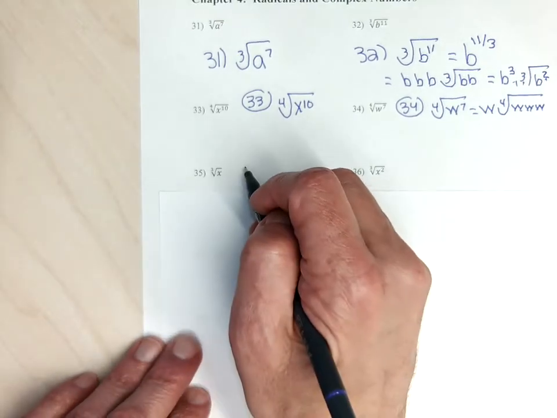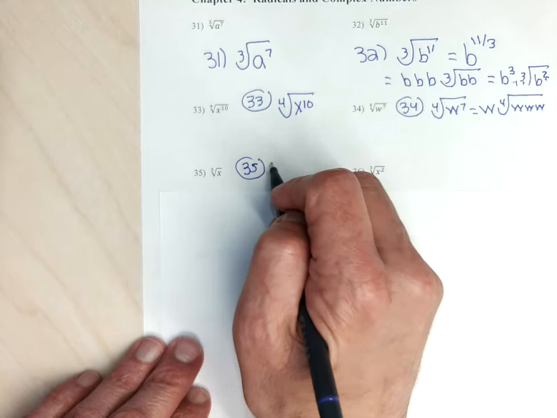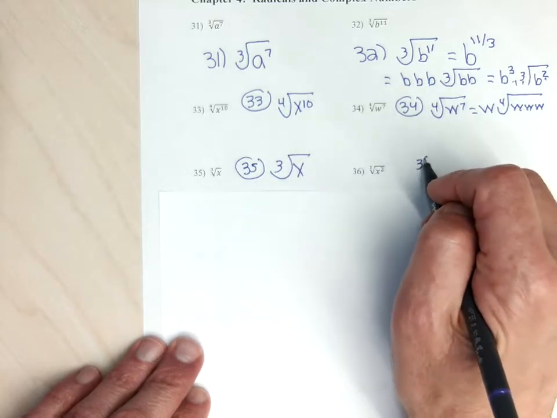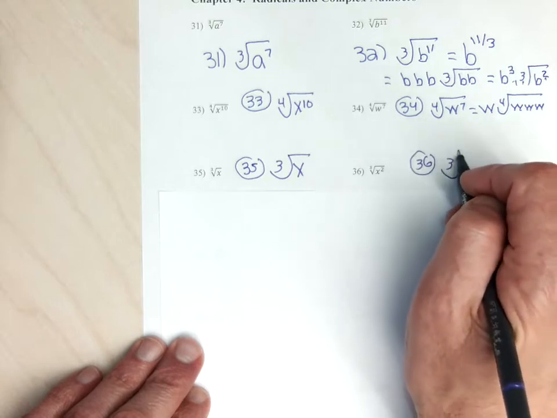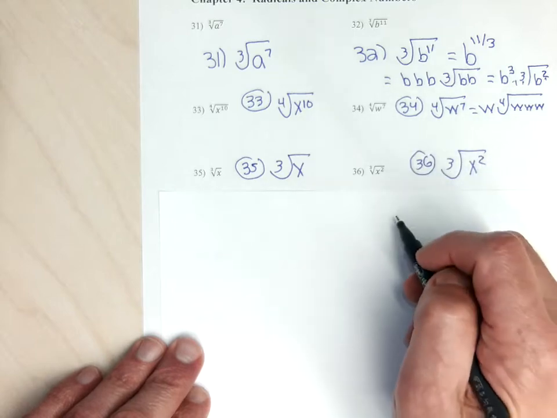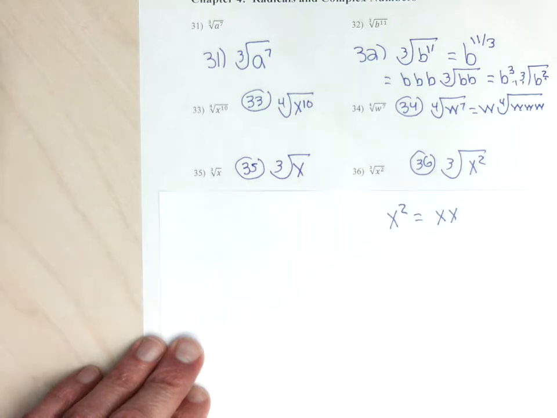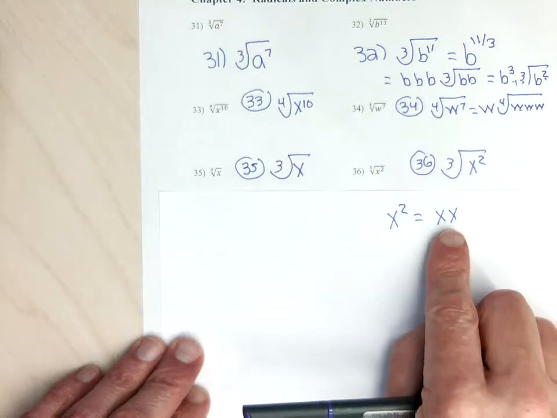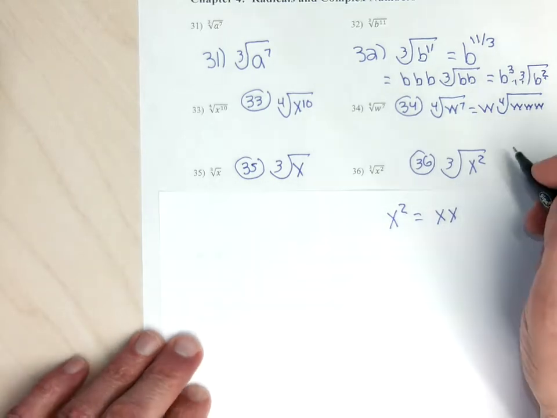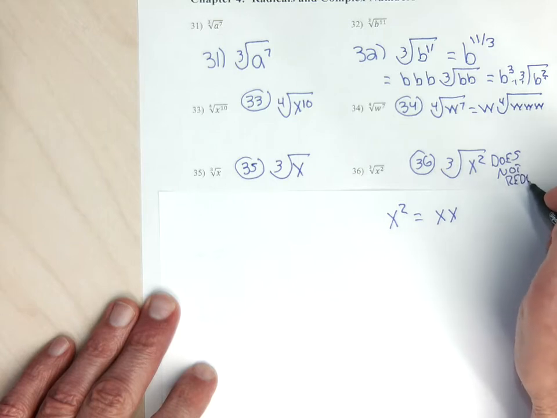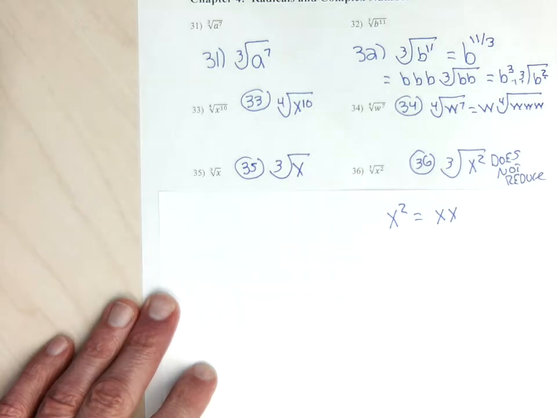Next is 35 for you, which is the cube root of x, technically x to the 1st, and 36 for me, which is the cube root of x squared. So this is a cube root. If I do a prime factor tree for x squared, I only get 2 x's, and in a cube root, you need 3 of a kind for it to reduce. This one right here does not reduce. So I probably could just say it doesn't reduce or write the problem back down as my answer. But in order for this to reduce, because it's a cube root, I need to have a 3 of a kind in my prime factoring.